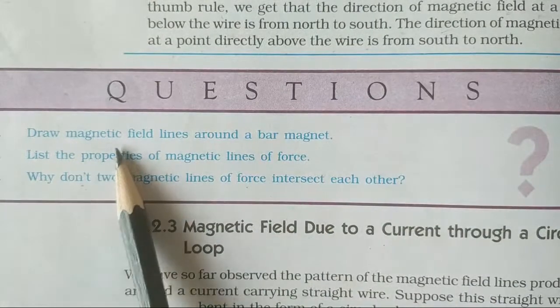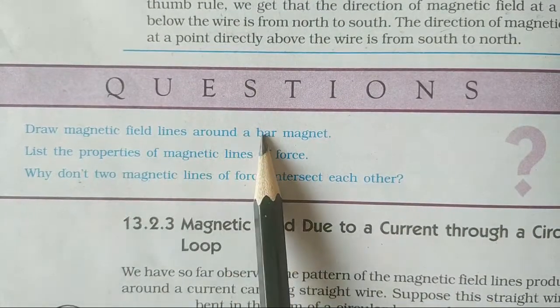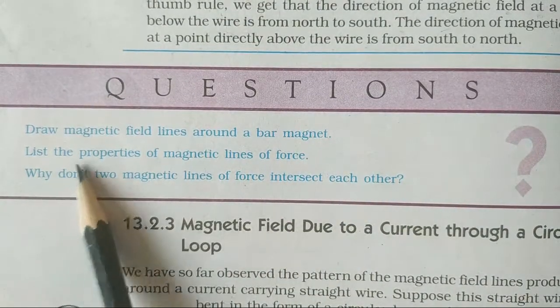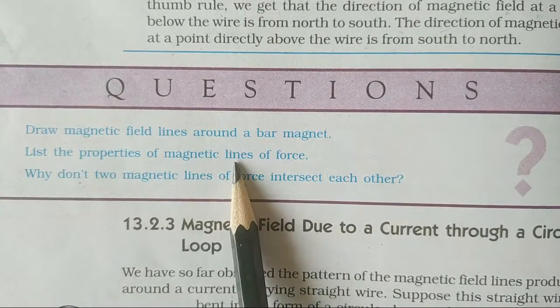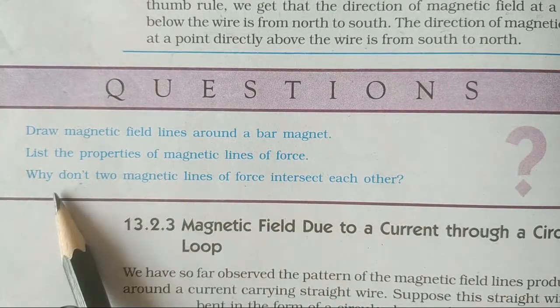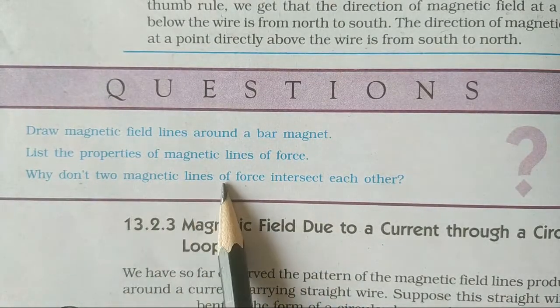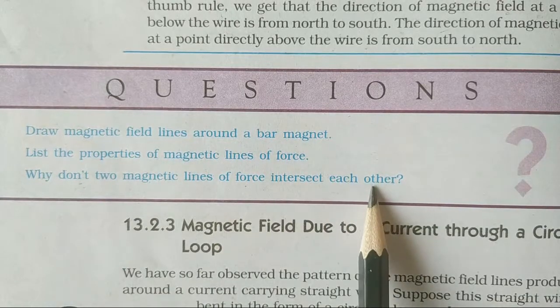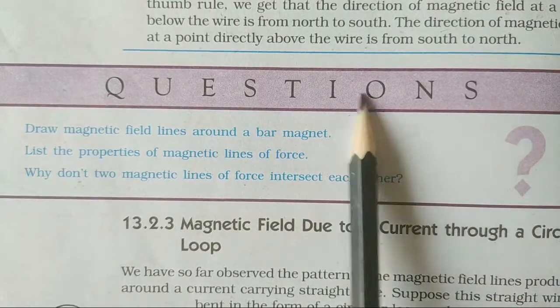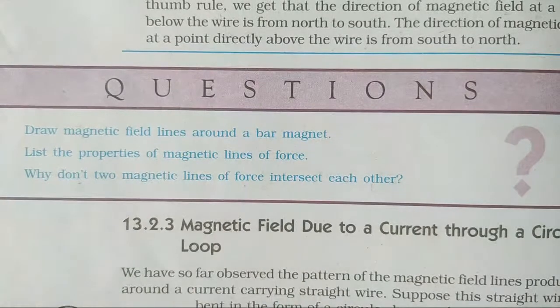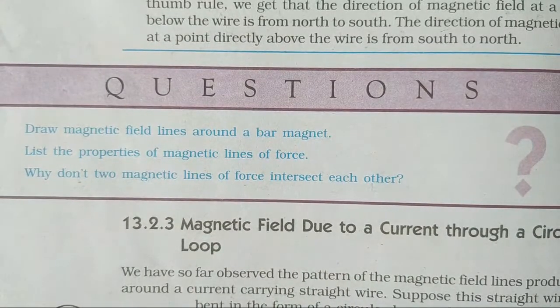Question. Draw magnetic field lines around a bar magnet. List the properties of magnetic lines of force. Why don't two magnetic lines of force intersect each other? The answers to these questions are given in previous points.